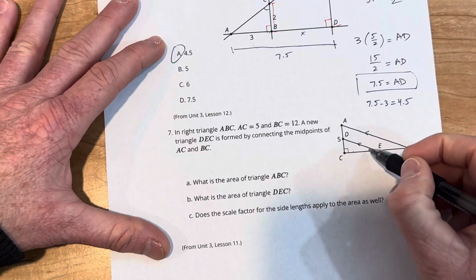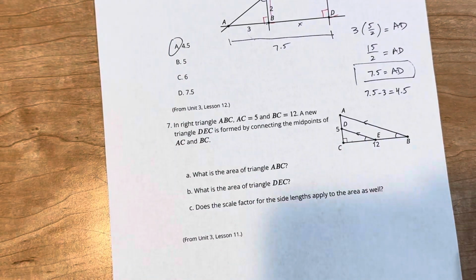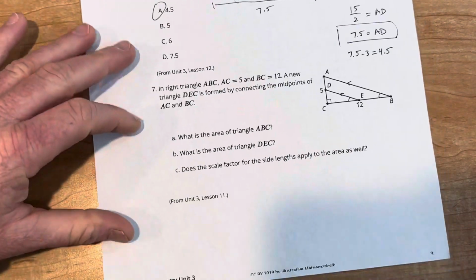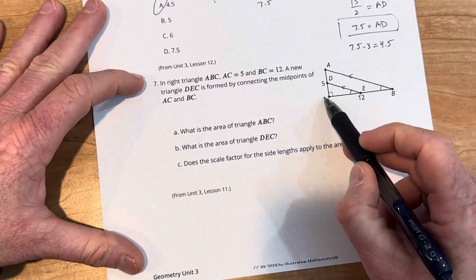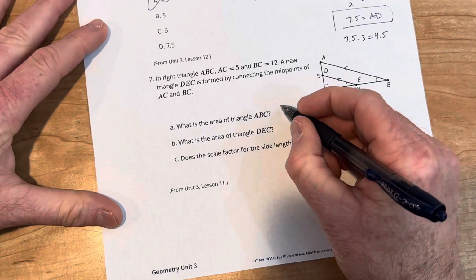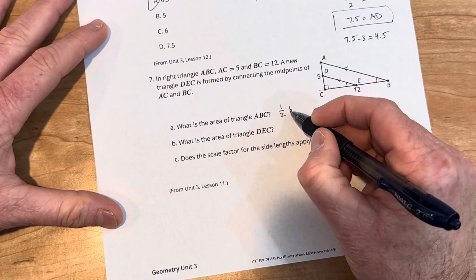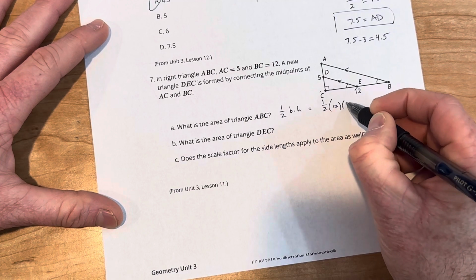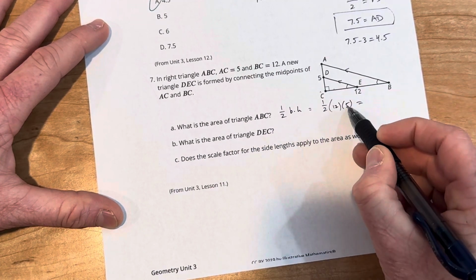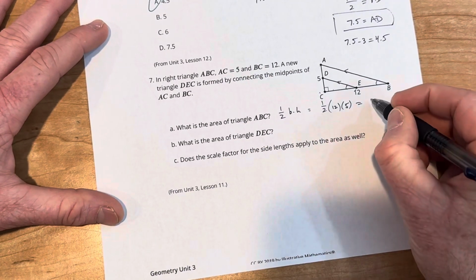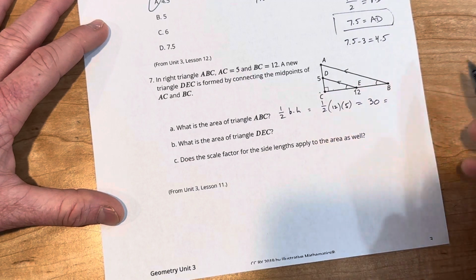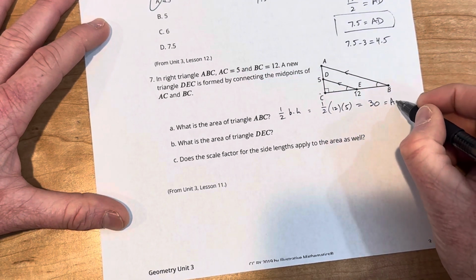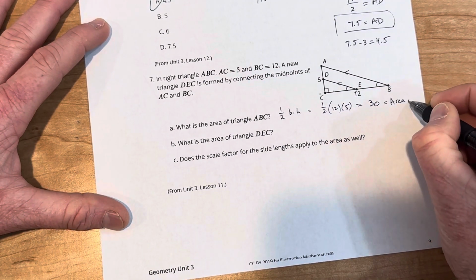Meaning that we have similar triangles. So what's the area of triangle ABC? Well, that's just 1/2 the base times the height, which equals 1/2 times 12 times 5. 12 times 5 is 60. 1/2 of that is 30, equals the area of ABC.